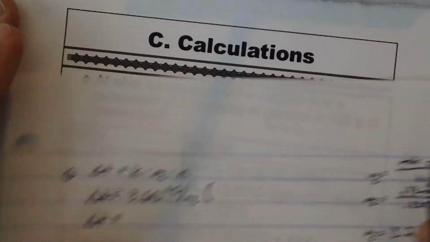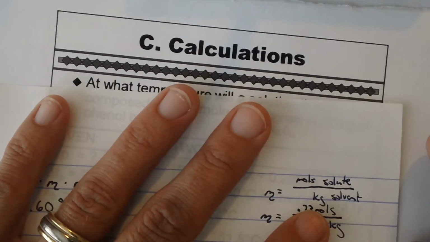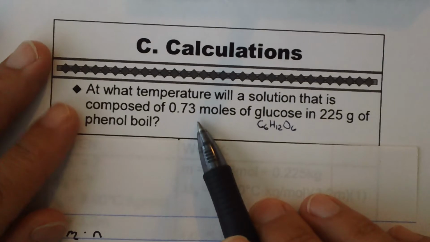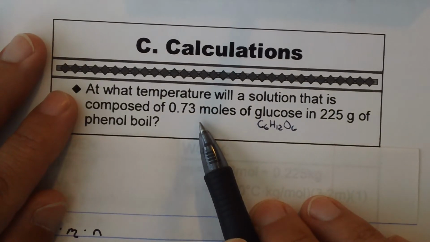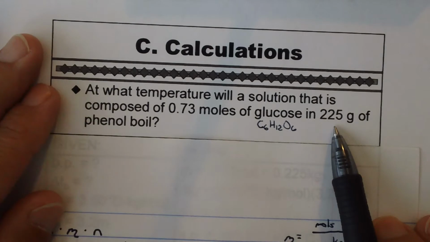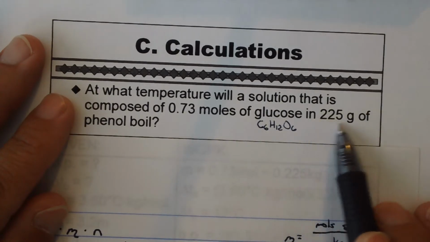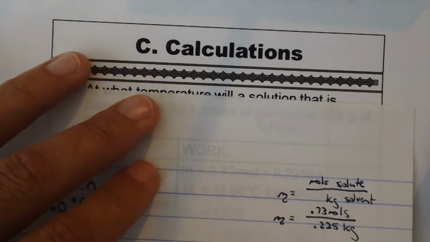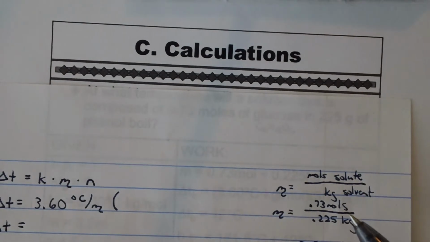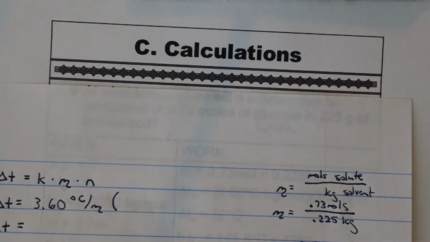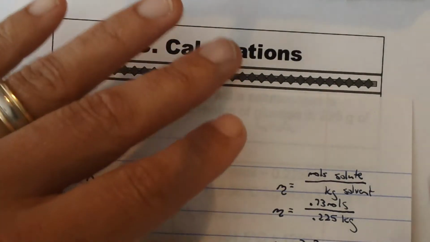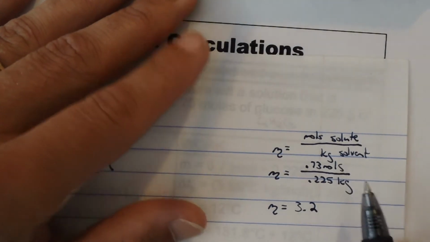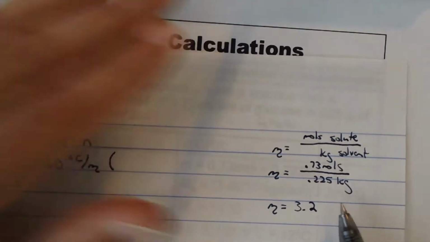Then we need our molality. So molality, moles of solute over kilograms of solvent. And these sweet angels, they gave us the moles of the solute, 0.73 moles of glucose, and they gave us grams of the phenol. And so these grams of phenol we need to change to kilograms. You should all know how to do that without showing a setup, as far as turning 225 grams into 0.225 kilograms. And then we can solve for our molality. And that's what we get for our molality of the glucose in that phenol solvent.